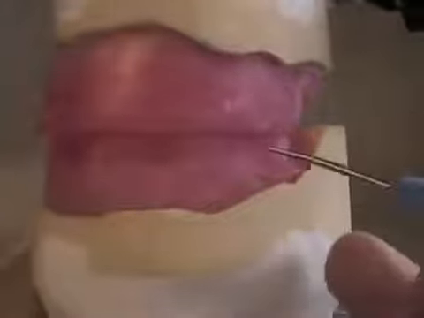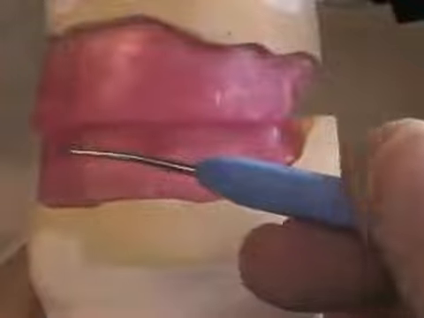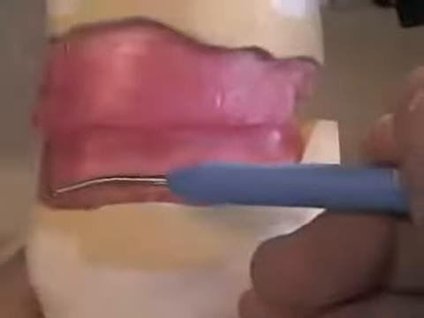When you are finished adjusting your rims intraorally, you should see that there is nice even contact all the way around the rim. You should also make sure that you have about 2 millimeters of overjet all the way around the rim. If there is insufficient overjet, the patient may bite their cheeks.